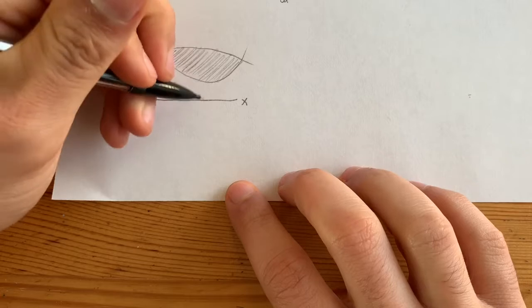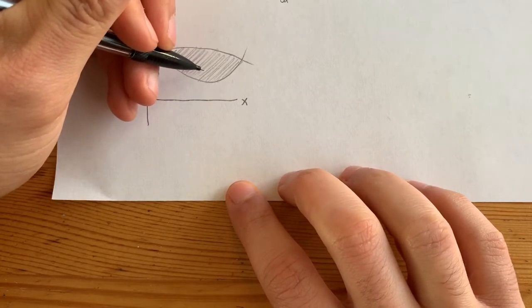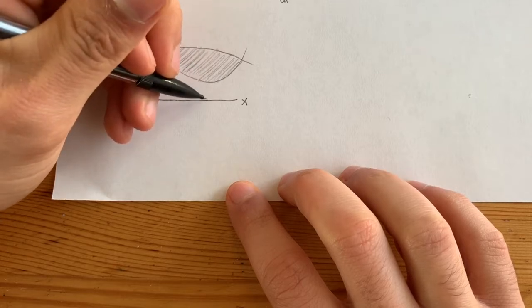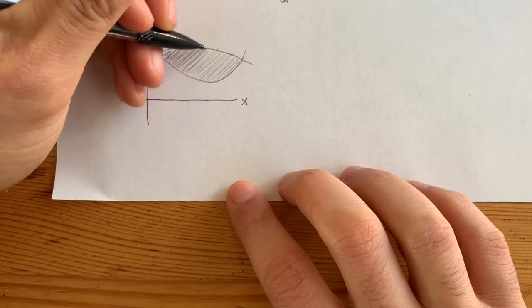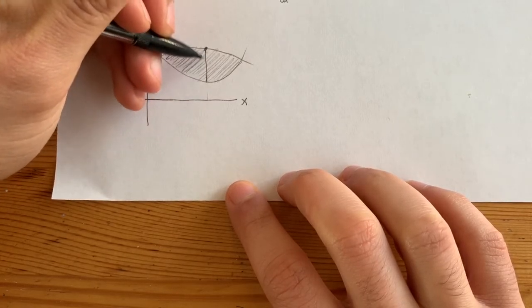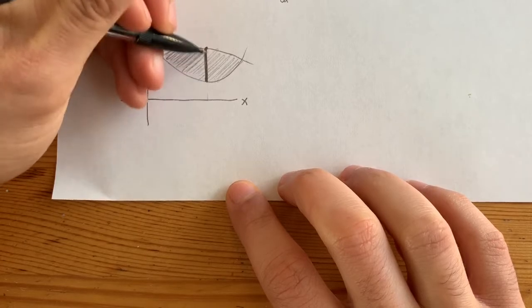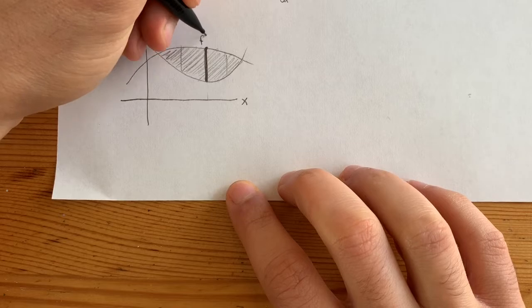So let's say for this one, it's a cross section that is a semicircle perpendicular to the x-axis. There's no radius line. The shape is just between here and here. No matter where you draw it, the top minus bottom is the same. Let's say this is f of x.